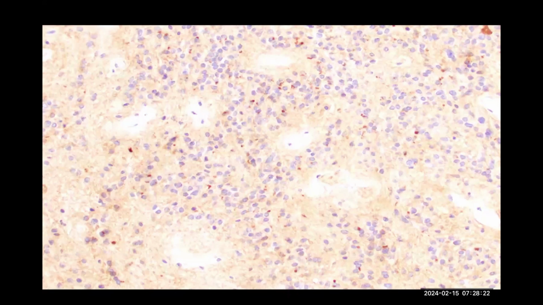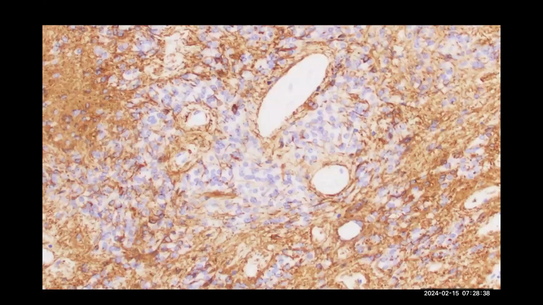The ependymal component has the typical dot-like or punctate EMA positivity, as you see here. Those brown dots are the so-called dot-like positivity, classic for ependymoma. Next. This was epithelial membrane antigen. This is glial fibrillary acidic protein, where you can see the rosettes better.